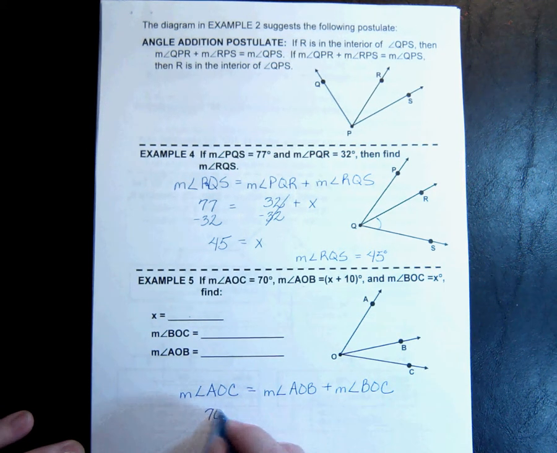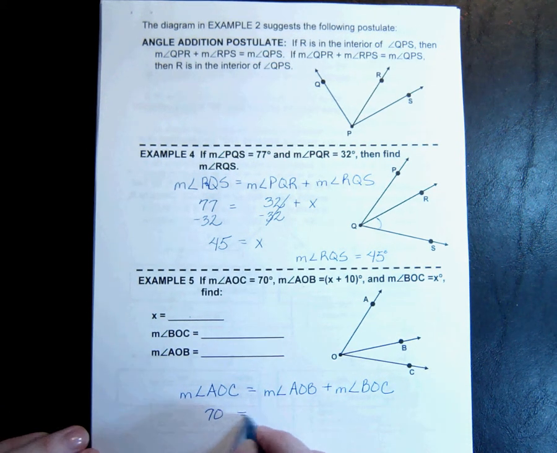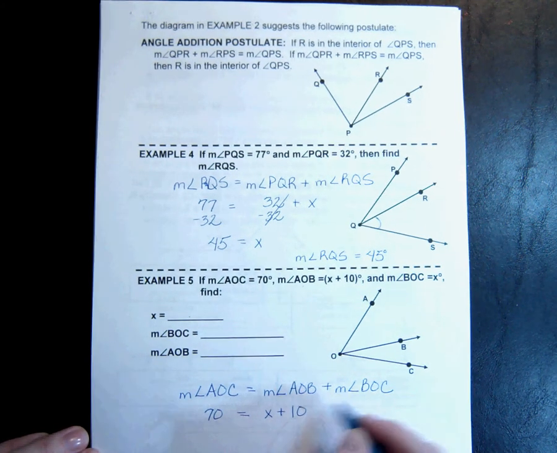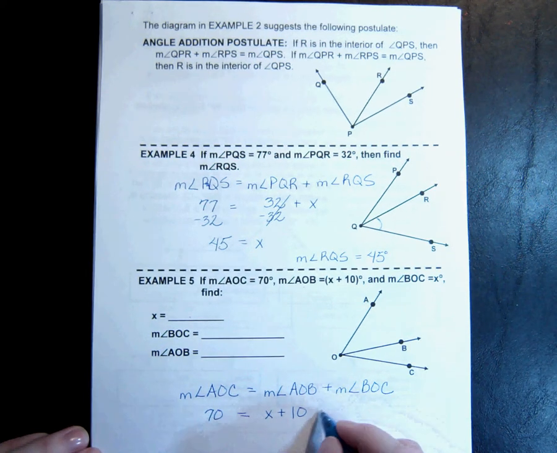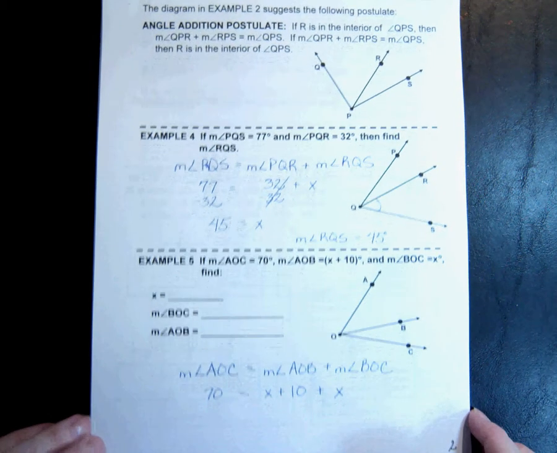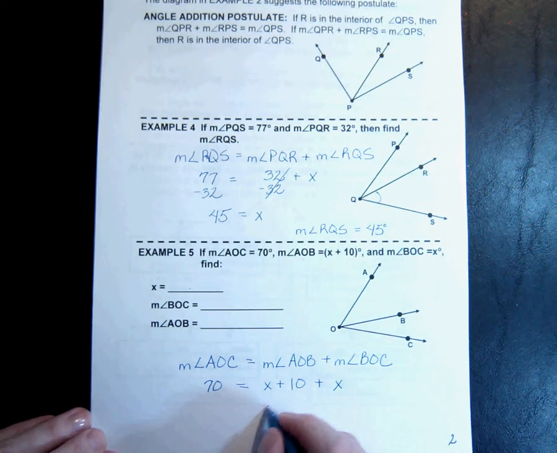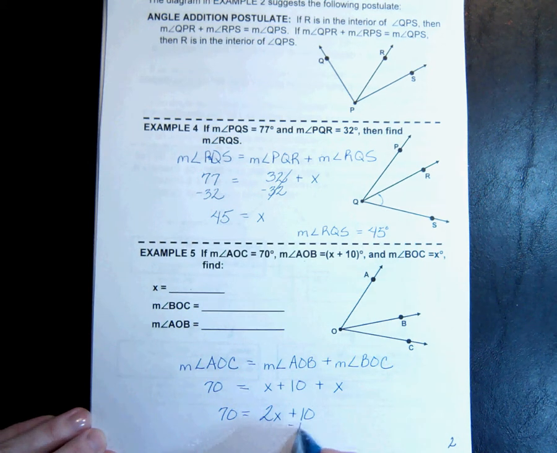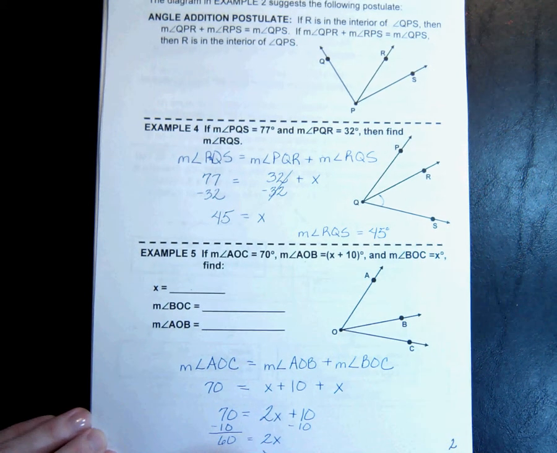AOC is 70 degrees. The measure of AOB was x plus 10, and this one, BOC, was just x. Again, setting up the algebraic equation. Combining like terms gives us 2x plus 10 is equal to 70. You've got to subtract 10 on both sides. That's going to give us 60 is equal to 2x. So x, after dividing by 2, is equal to 30.